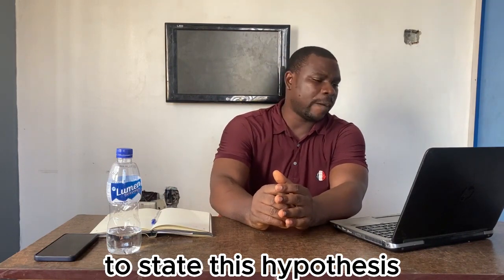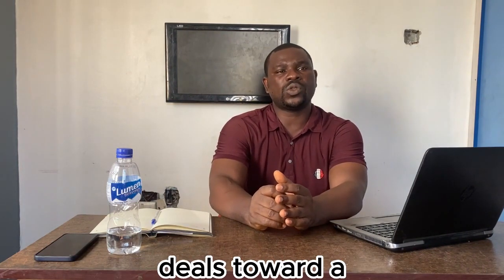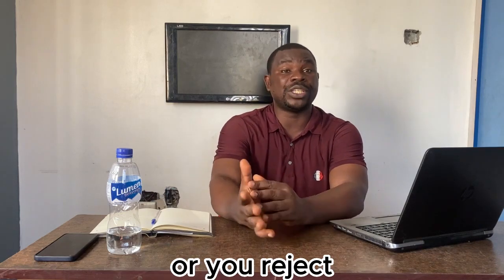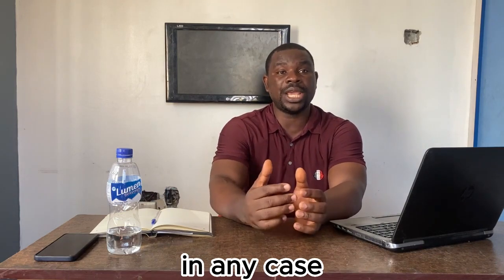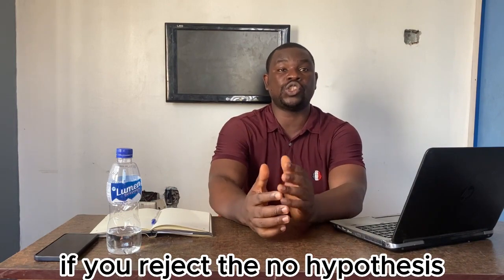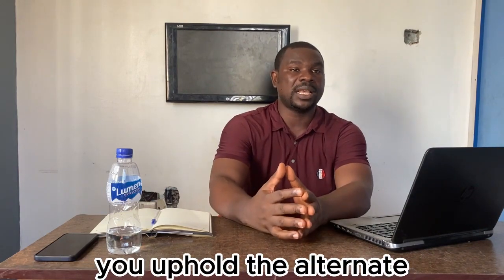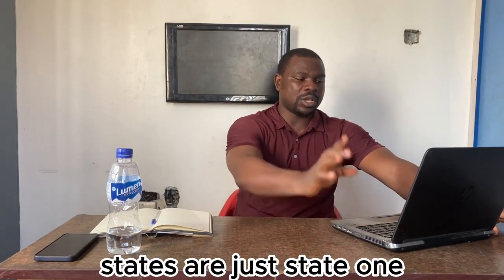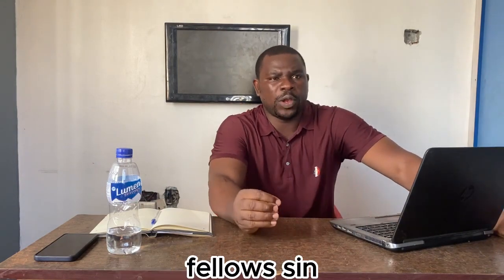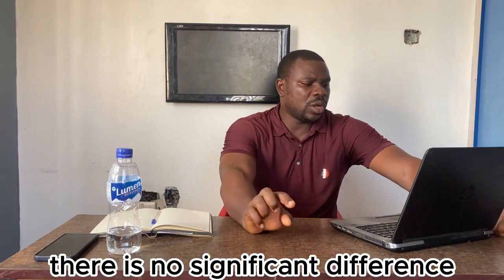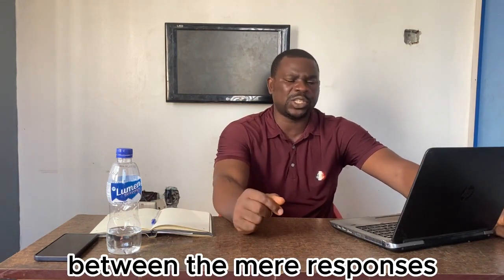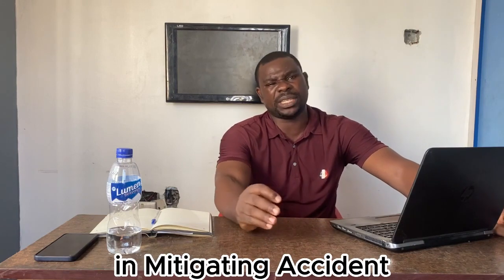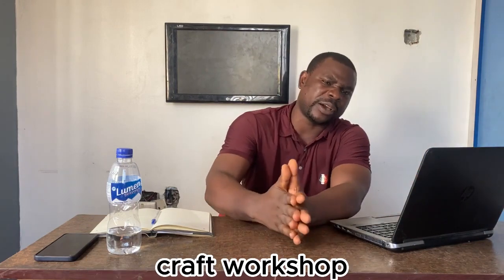to state this hypothesis, if the study tilts toward A, either you accept the null hypothesis or you reject the null hypothesis. In any case, if you reject the null hypothesis, you uphold the alternate hypothesis. All right, the hypothesis we have here states, I'll just state one, and every other one follows the same: There is no significant difference between the mean responses of teachers and instructors on the safety management techniques in mitigating accident in mechanical engineering craft workshop.